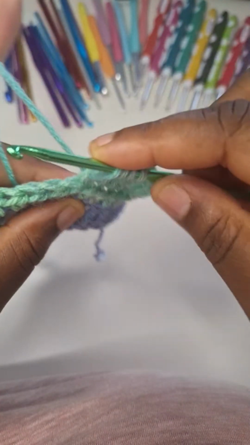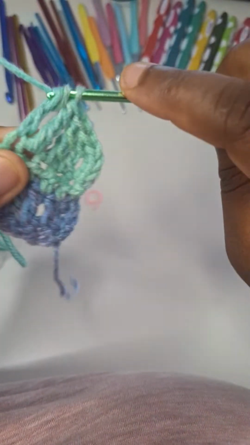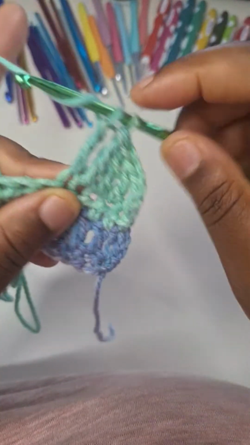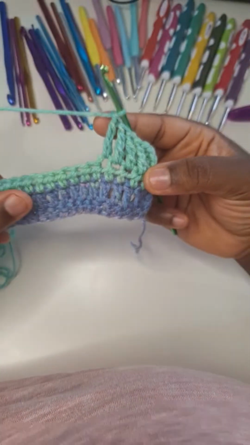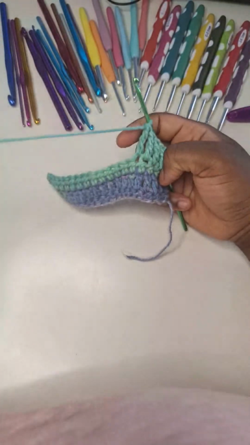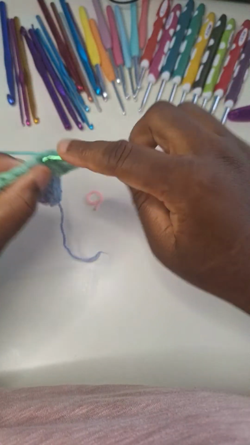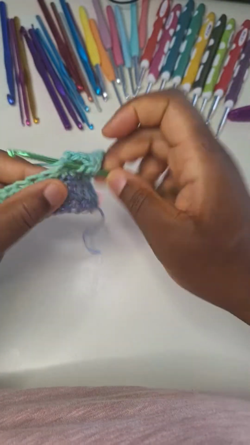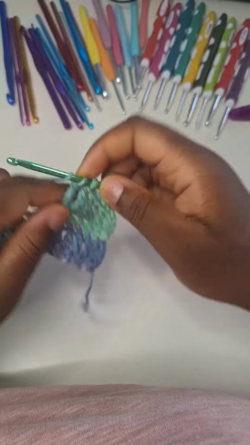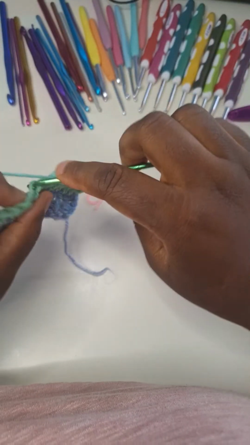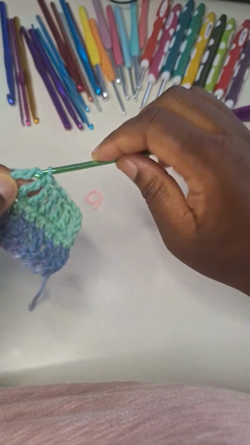Now 4 loops, yarn over, pull through 2, yarn over, pull through 2, yarn over, and pull through 2, like that. So we're going to do it again. Yarn over twice, don't forget, insert, pull through 2, pull through 2, pull through 2.